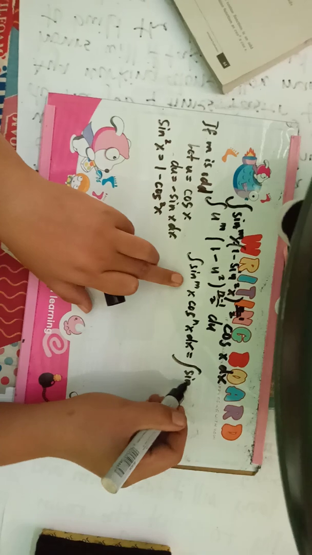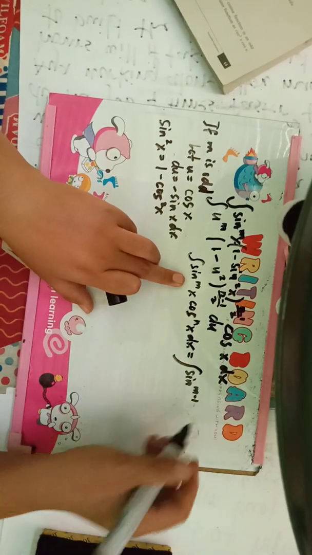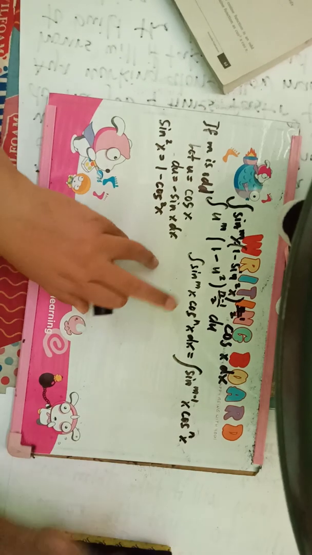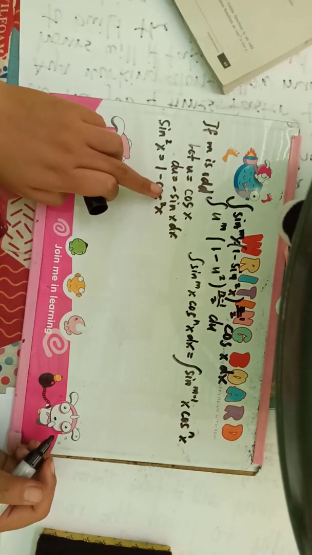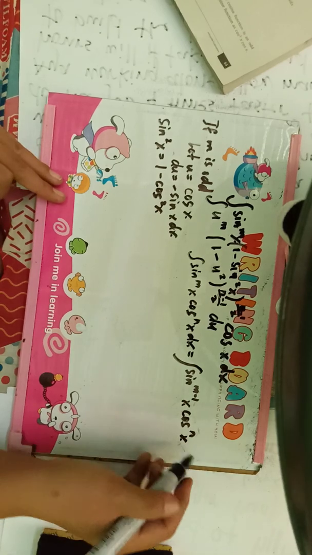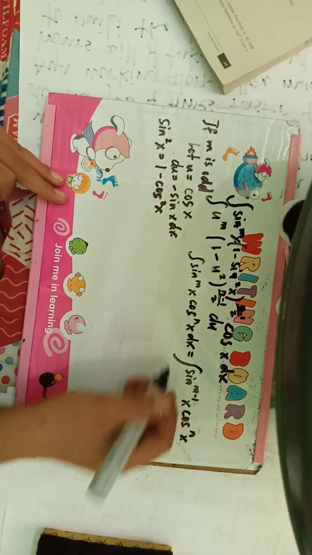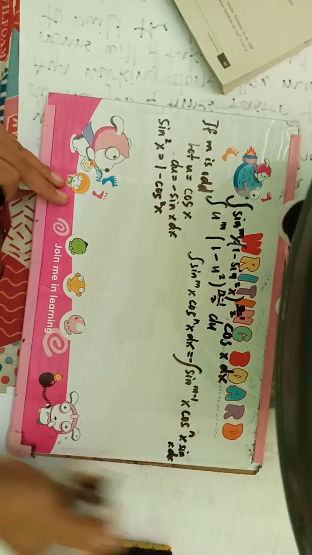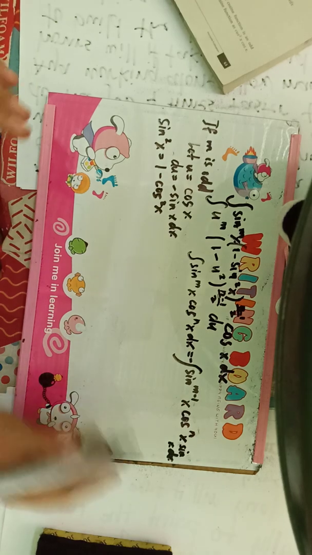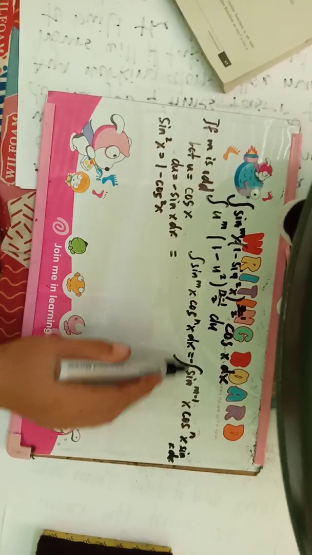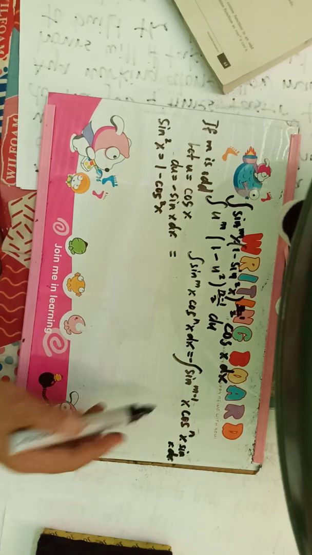So sine m minus 1 x cosine raised to n x, then sin x dx. The negative, let's take it outside. Let's put the negative here. Can you see? The negative sin x dx, we take the negative out. Then next in this process, we divide this by 2.